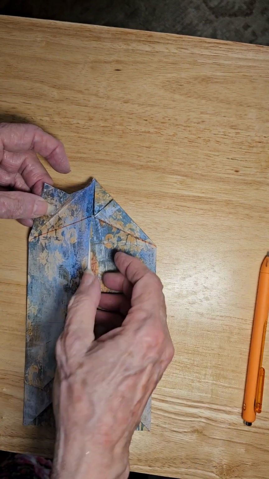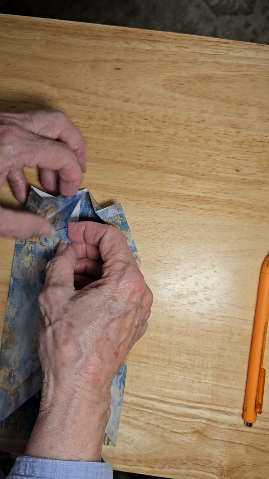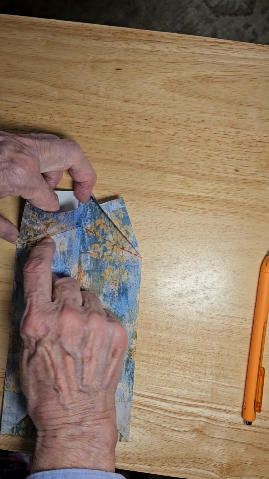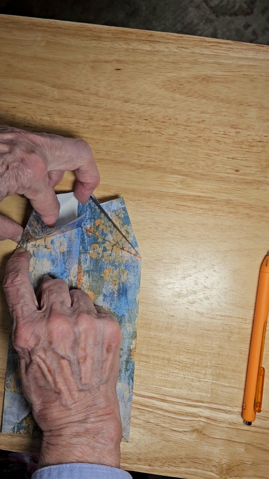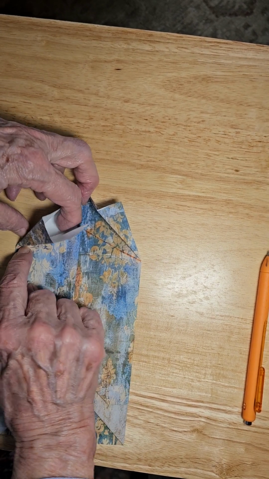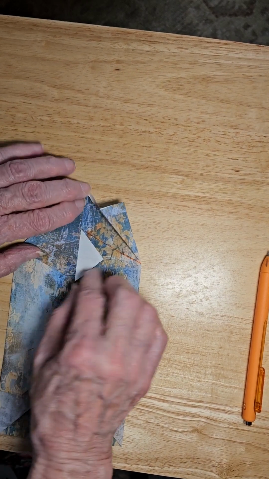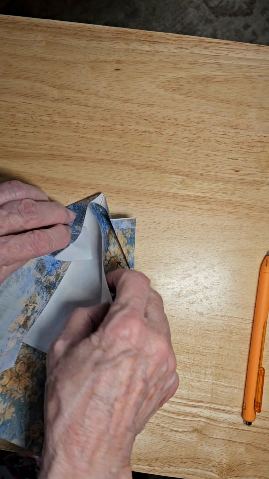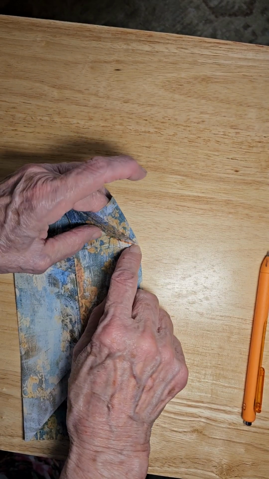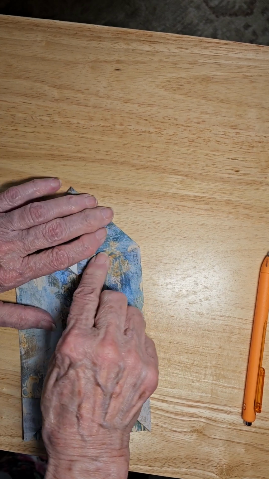Okay, so there it is. And now what you do is you pull this out, and you're going to fold. If you run your finger or a scoring tool down there, actually all it takes is a fingernail, and you just bring it back down. You have this little white tail, and you do the same thing over here. Pull it out, hold the finger, crease it right there, and flip it down.